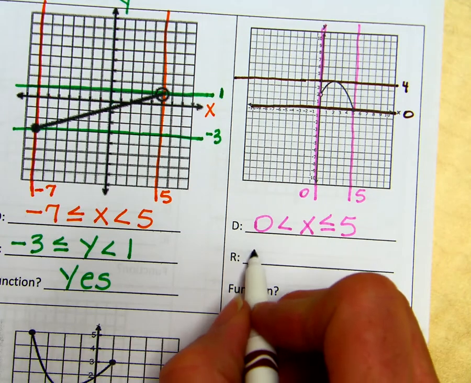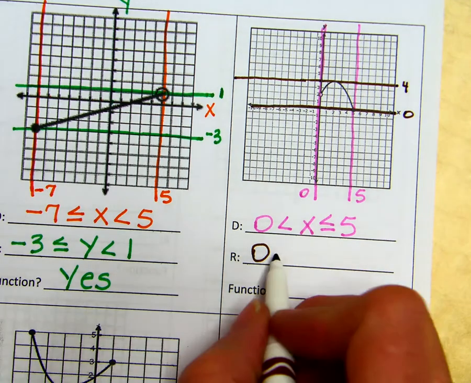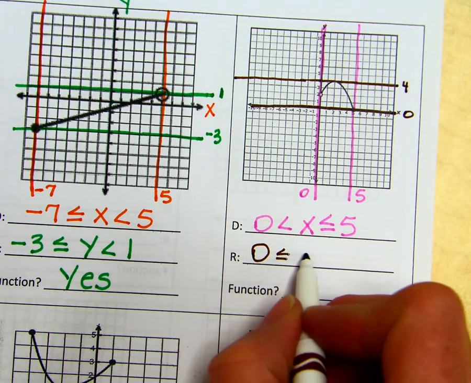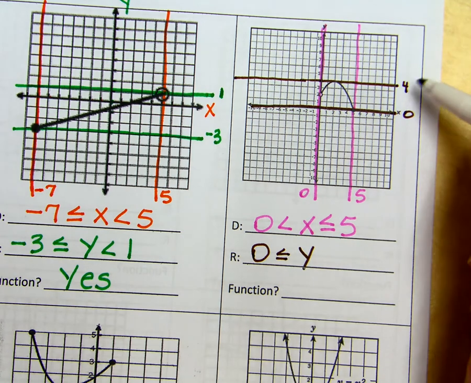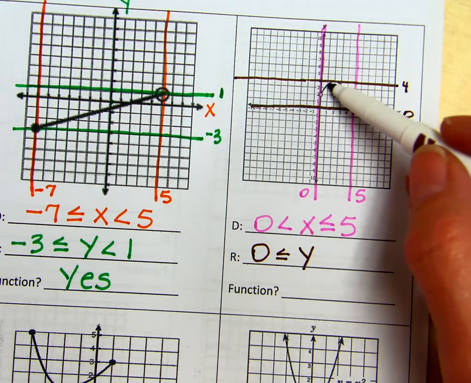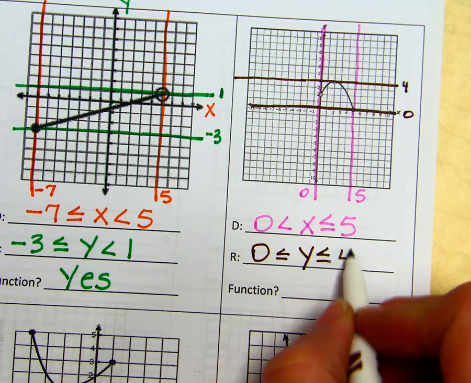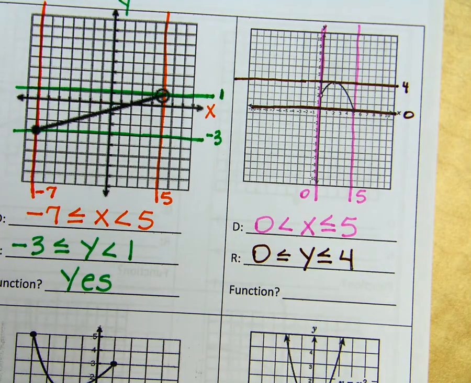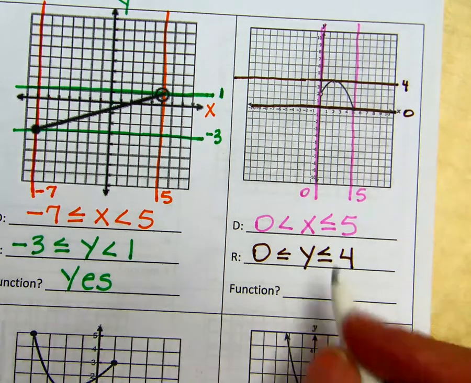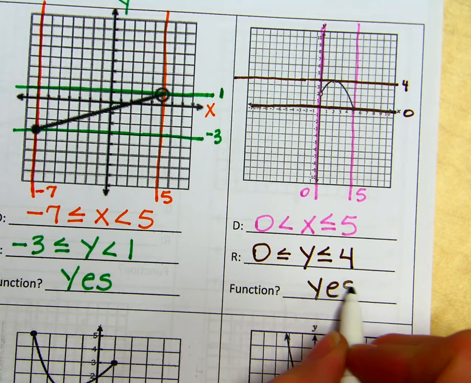So our lowest value for the range is going to be 0, and that's going to be less than or equal to. And our top value is 4, and because the graph is touching 4 there, it is also less than or equal to. And this also passes the vertical line test, so this is a function.